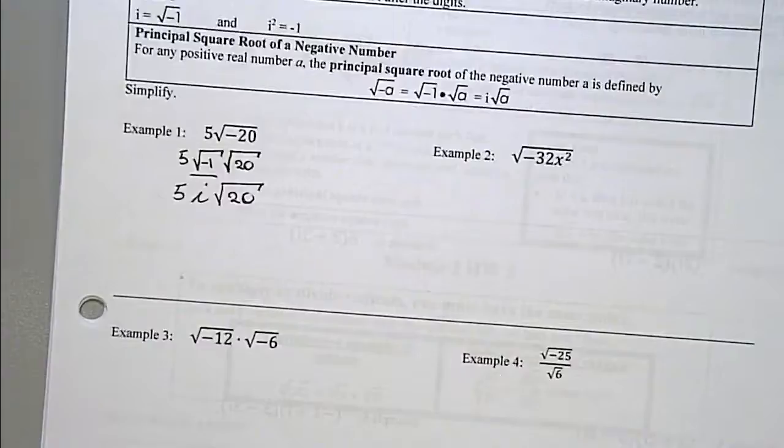It's a good idea to write it as a cursive i, because you don't want to confuse it with any of our variables, right? x's, y's, h's, a's, b's. This is special. This is the cursive i. This is the square root of -1. It's the imaginary number. Okay?